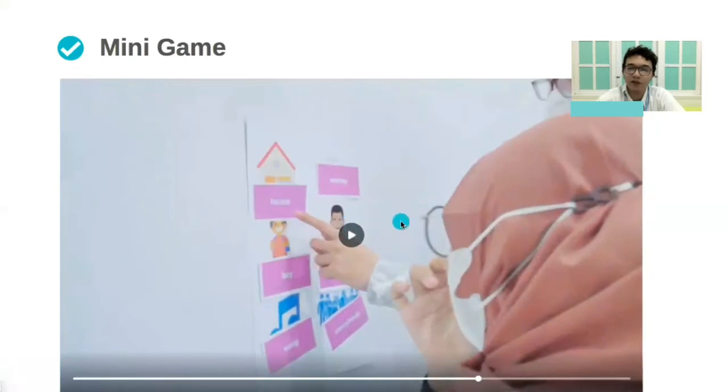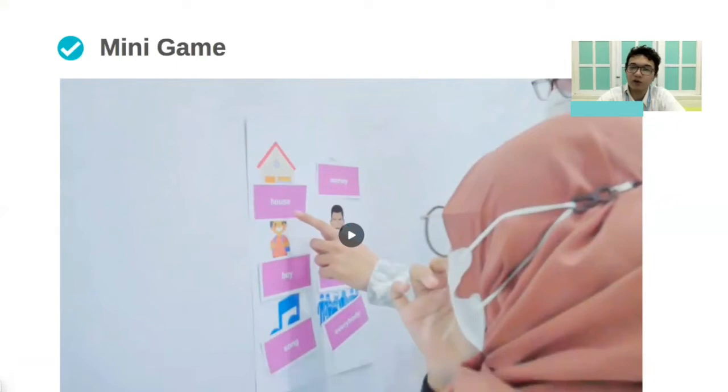As we can see in the video, Rania has completed all of the objectives, which was to match every word to the pictures. And as in the video we can see, she's done so excellently.